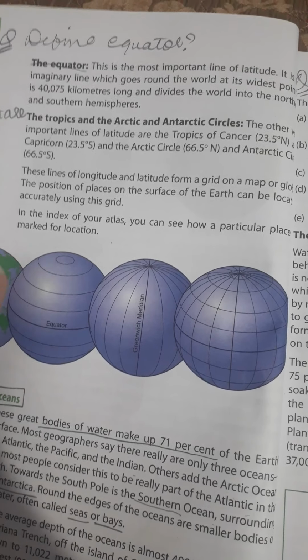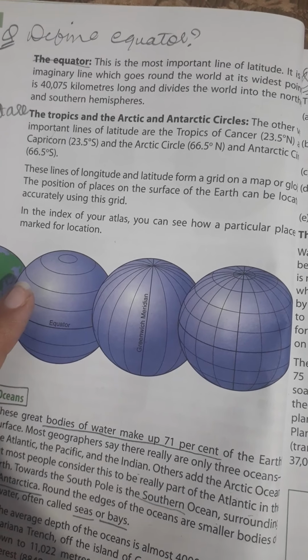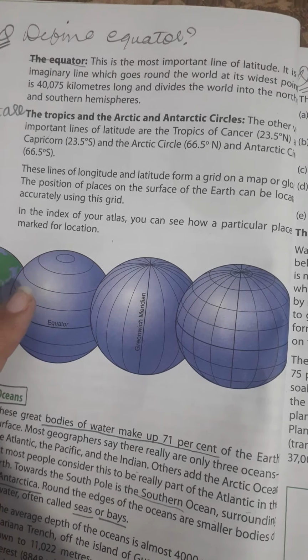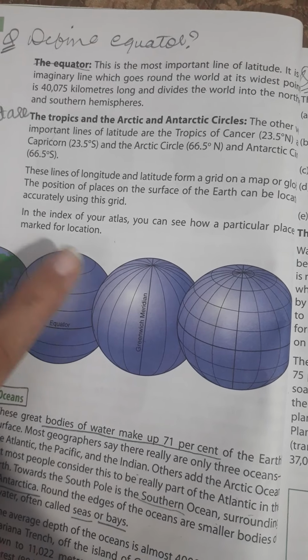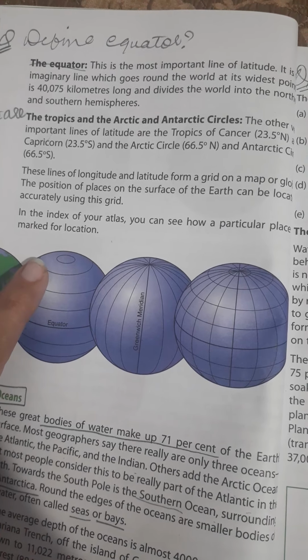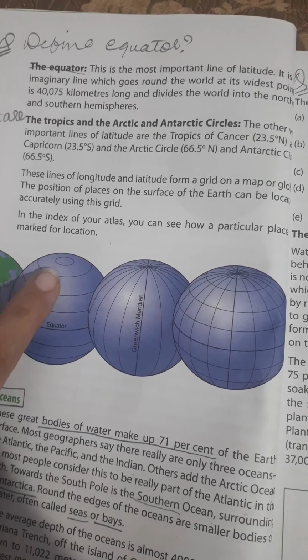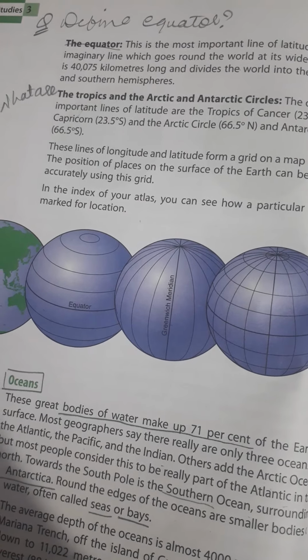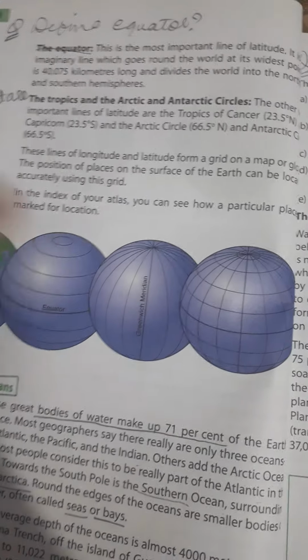These lines help us make the longitudinal and latitudinal lines on the map, and locate places at the accurate position on the map.